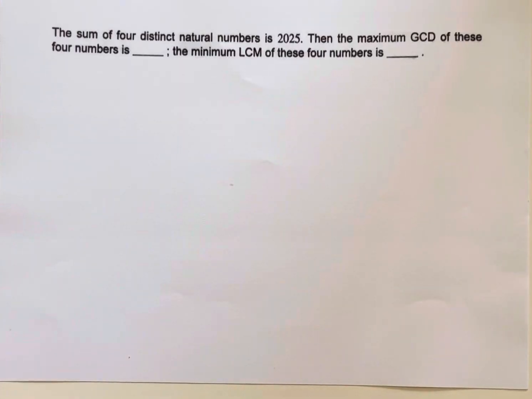In this video, I will be doing a number theory problem. The sum of 4 distinct natural numbers is 2025. Then the maximum GCD of these 4 numbers is? The minimum LCM of these 4 numbers is what?